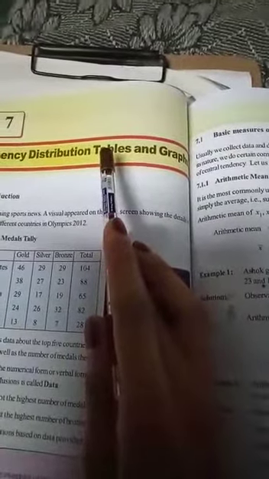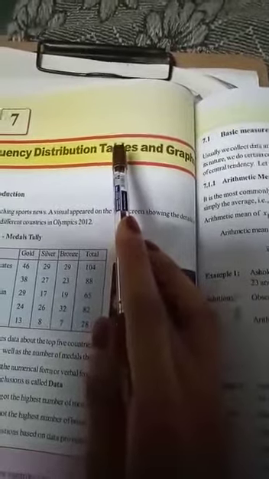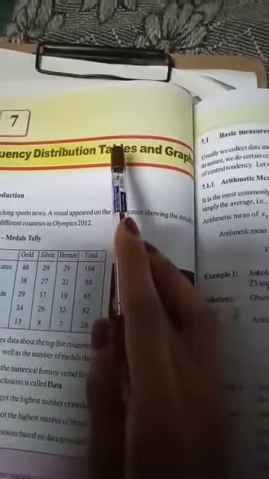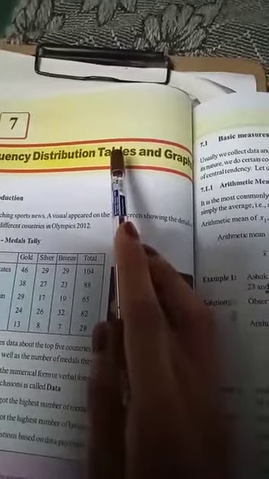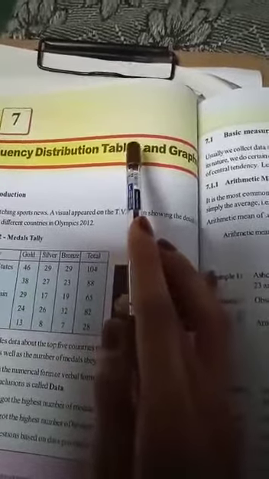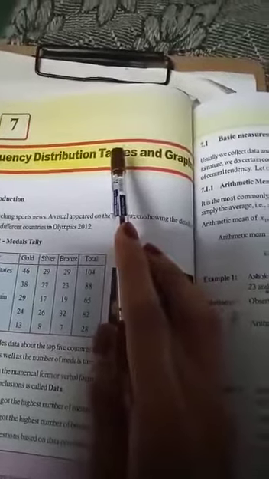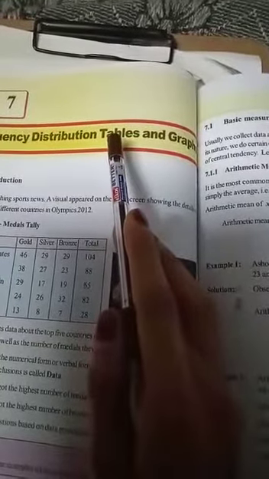completed exercise 1, and we started exercise 2. The first part of exercise 7.2 and second part of exercise 7.2 we have finished in the previous class. So now we will continue the remaining problems of exercise 7.2.